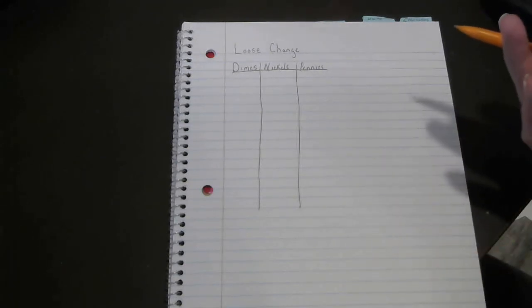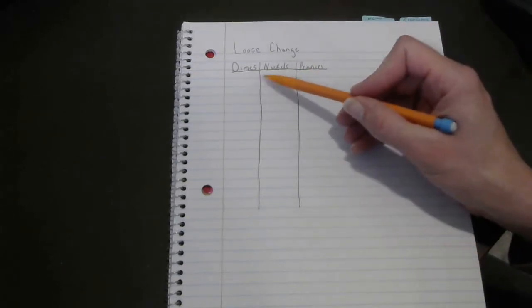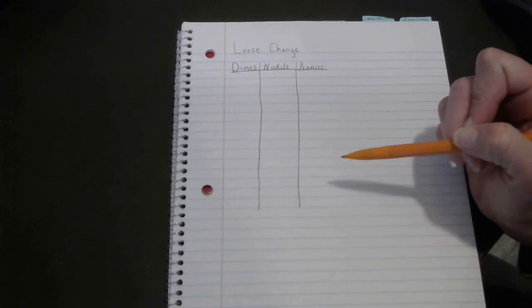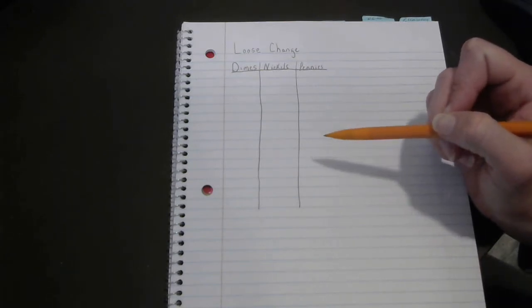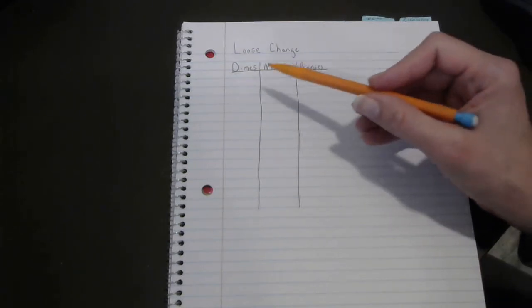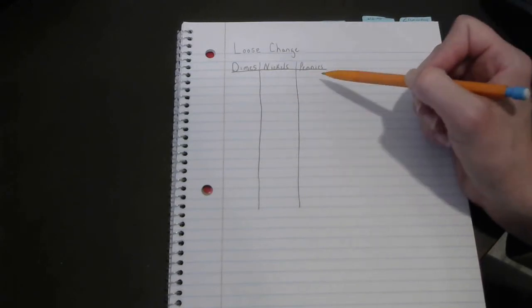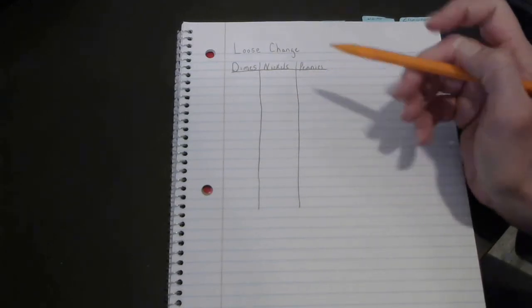I want to start with the biggest values. So we have dimes, nickels, and pennies as the only possible coins we could have. So I've labeled my table with those headings. And like I said, I'm going to start with dimes. You could for sure start with pennies. This is just the way that I would like to do it.